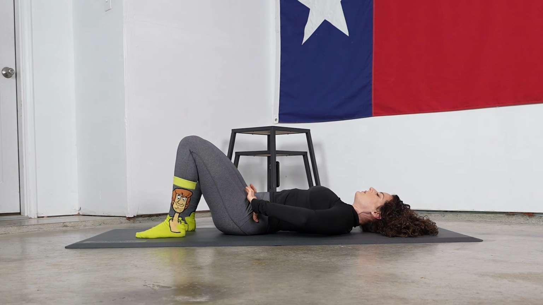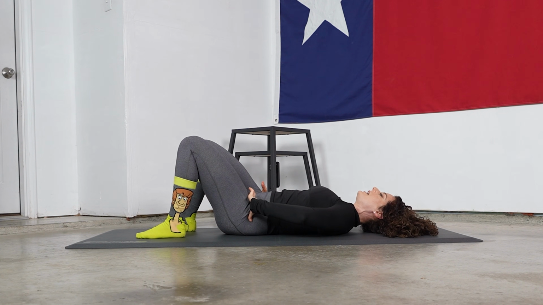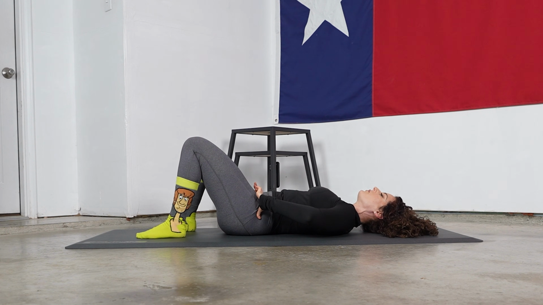Now I want you to rotate up at 12 o'clock. And then from this position, you should feel that your lower back flattened to the floor. Now you're going to rotate to 3 o'clock. And from here, you're going to rotate to 9 o'clock. And then you're going to rotate into the center again.